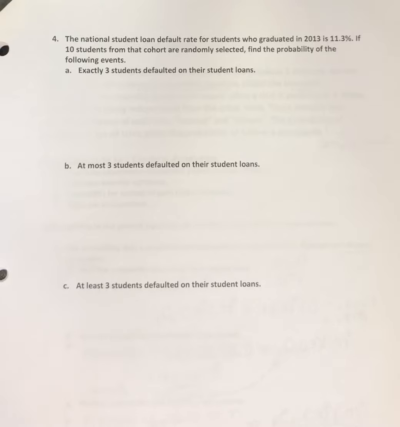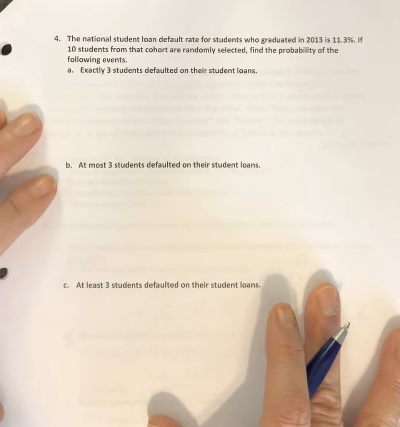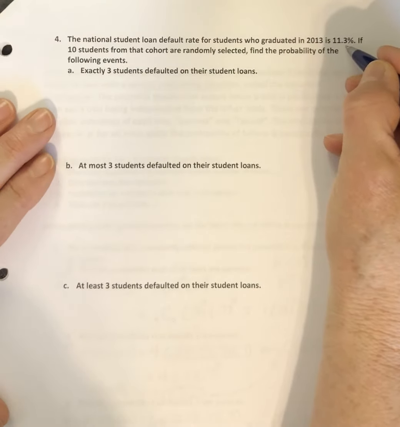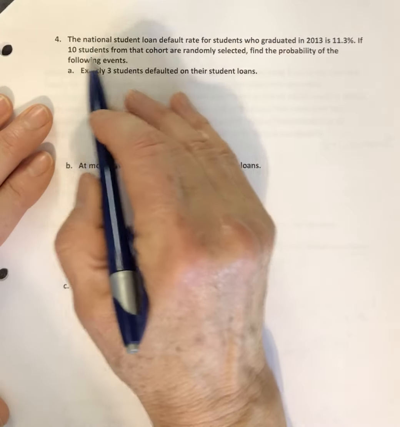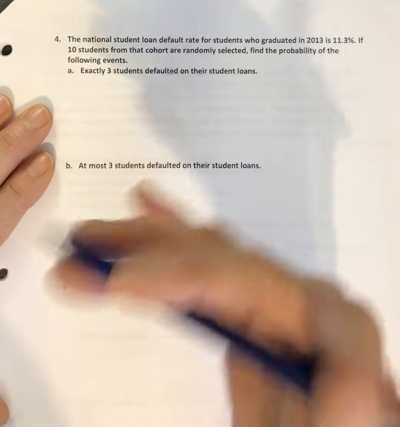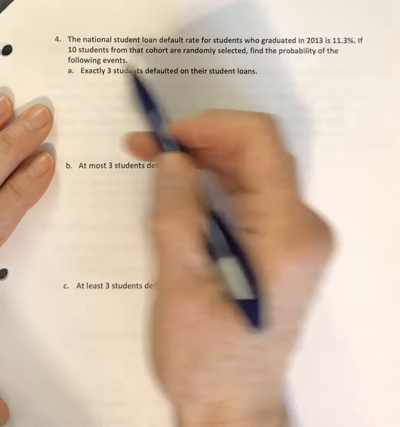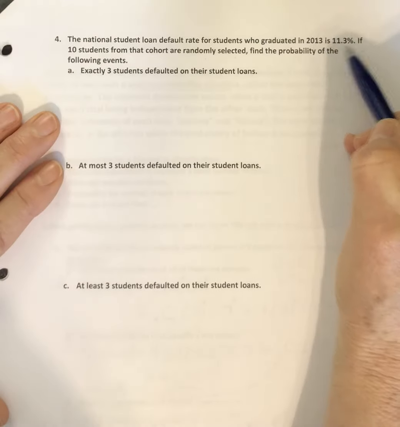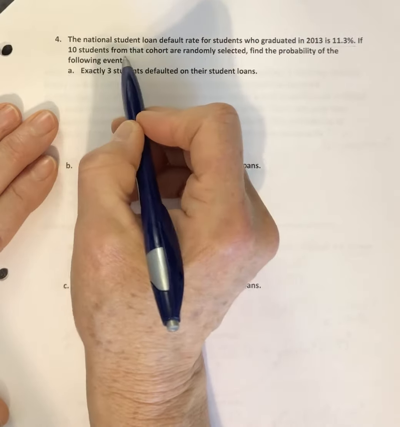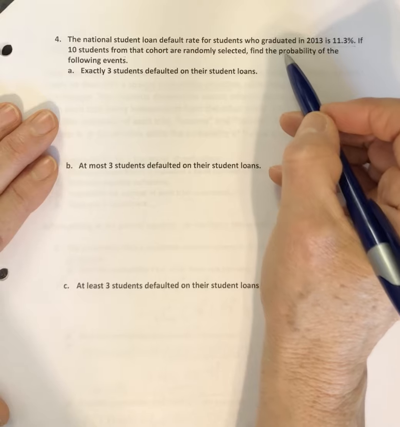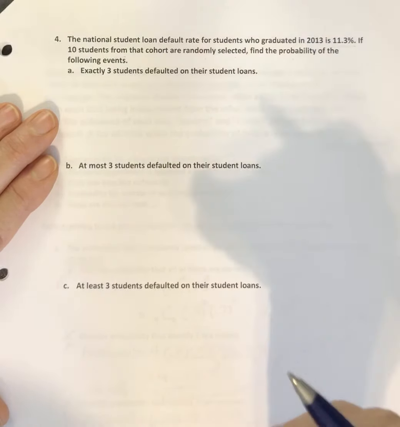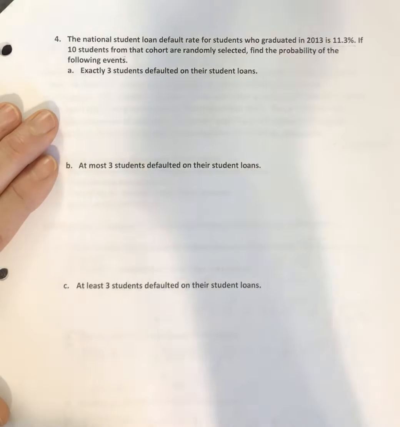So you'll have several examples. We've got the national student loan default rate for students who graduated in 2013 is 11.3%. If 10 students from that cohort or that group are randomly selected, find the probability of the following events. Now, this is a binomial distribution. We have a given probability. We have a specific number of students. They either defaulted or they didn't. I have only 2 things. That's what binomial means, 2 outcomes.